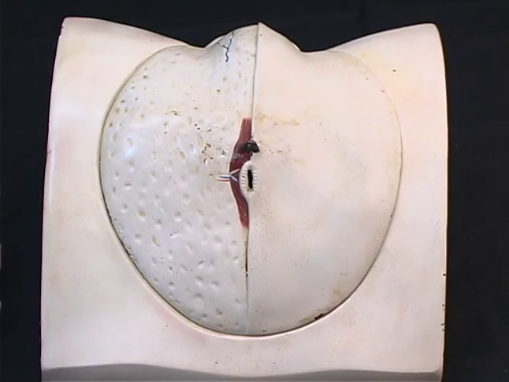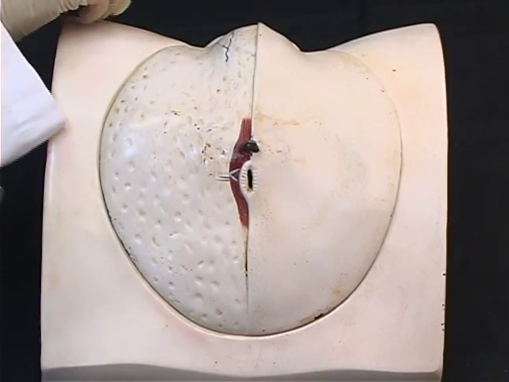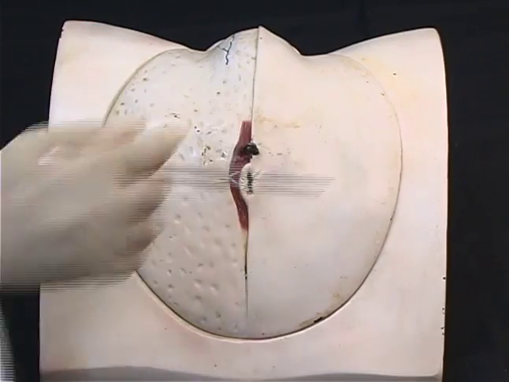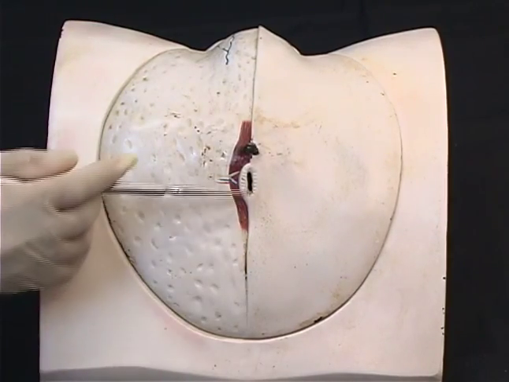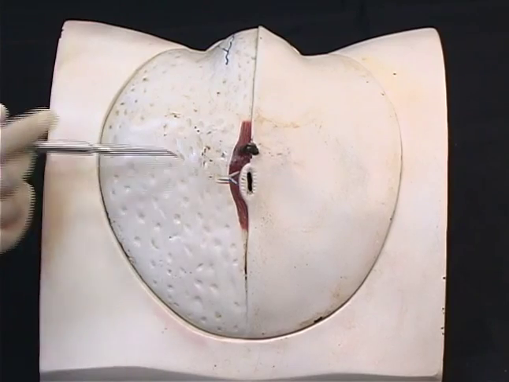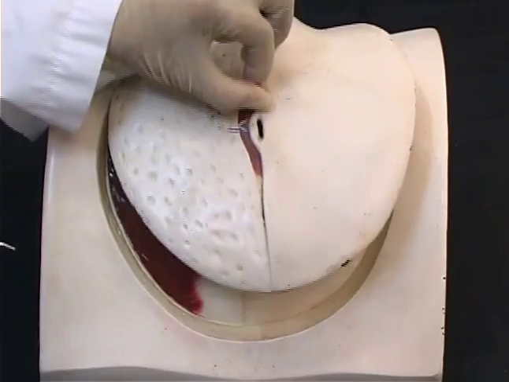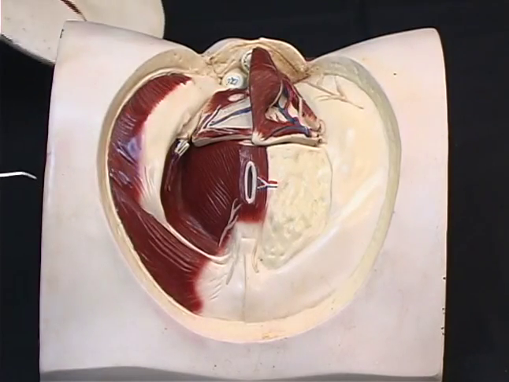On this male perineal model, I am going to show the details about the urogenital triangle and the anal triangles. This is pubic symphysis, ischial tuberosity, tip of the coccyx, anus. I'm going to remove the skin from this diamond-shaped area.